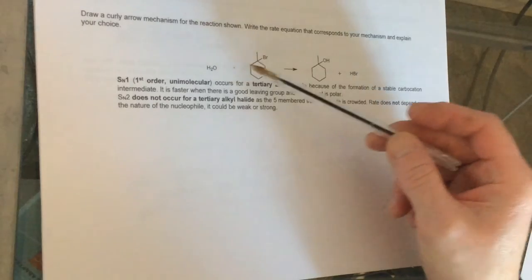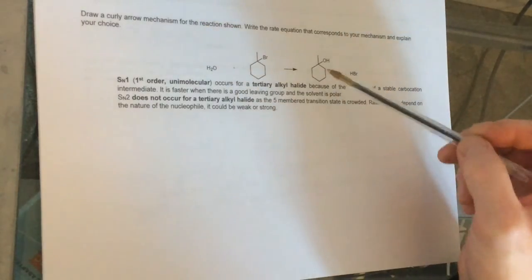So we looked at the substitution reaction, which is where we swap one group for another, and you can see here in this case we've swapped Br for OH. There's two mechanisms possible, one called SN2, which is on another YouTube video, and this one which is called SN1.